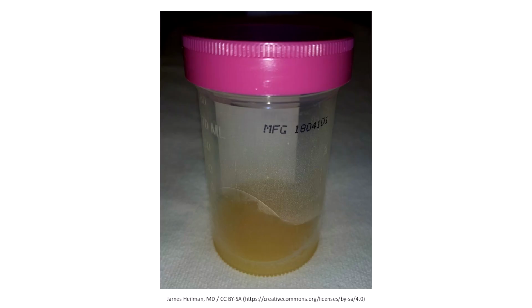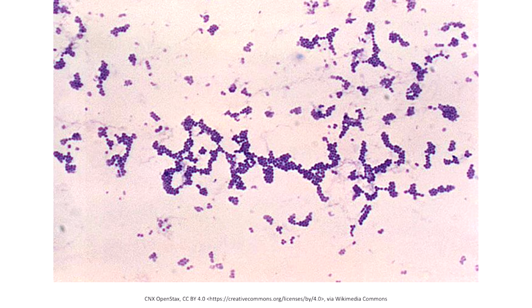Here's an image that shows synovial fluid from a septic joint. Note the gross appearance, which is yellow and opaque. Here's a microscopic slide with gram staining. It shows purple cocci in clusters. The purple color tells us that the cocci are gram positive and the pathogen is likely Staph aureus.